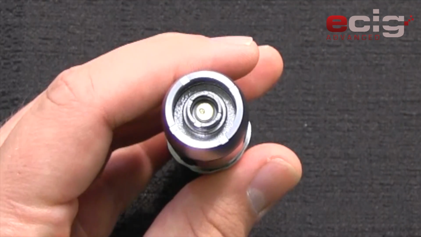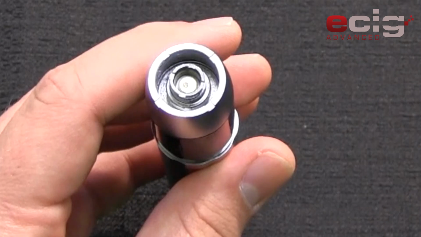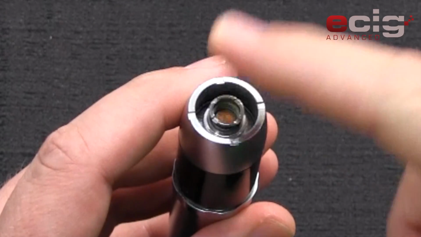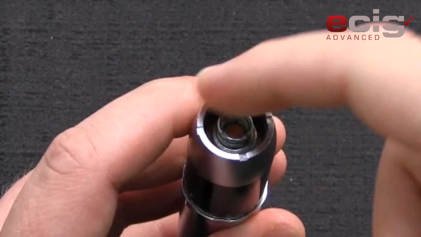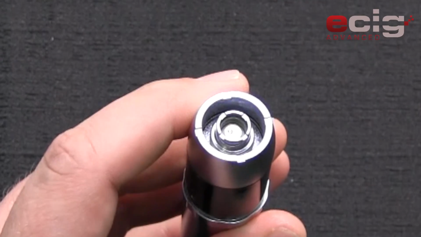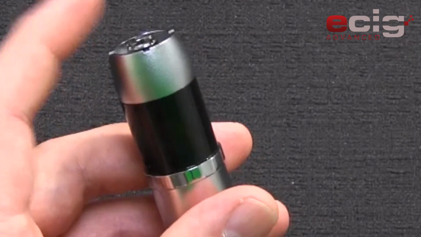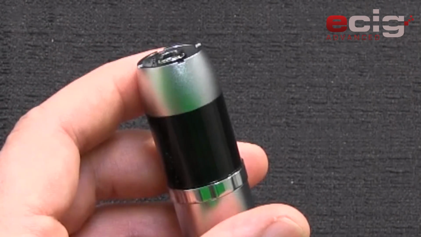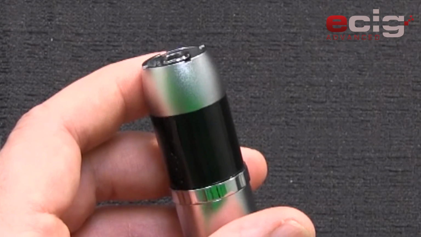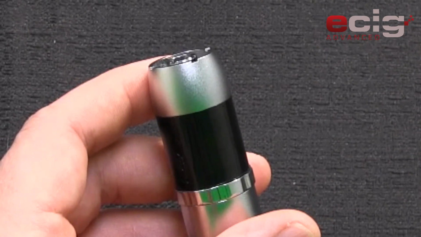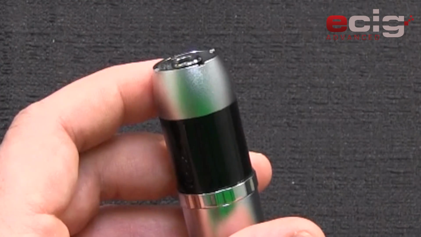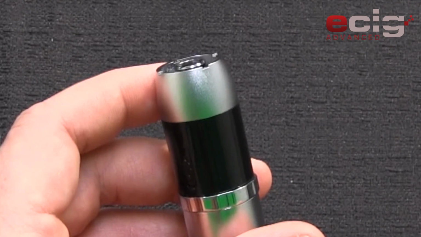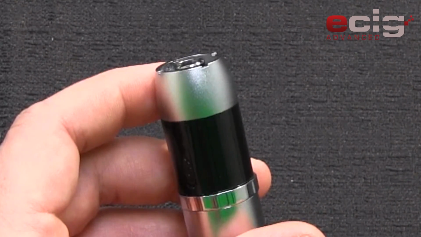One thing, it is Ego threaded, so a lot of your Ego devices will work, with one exception. While Kangers do fit on here, they do thread on because it does have outside Ego threading, and they do fit inside this well. They do not fire without pulling a little bit on the post of the device, of the Kanger itself. You have to pull that positive post out just a little bit to get this to fire. So it's not completely fiddle proof. You can get a Kanger T3 or T2 to work. You just have to pull that center post out a little bit.